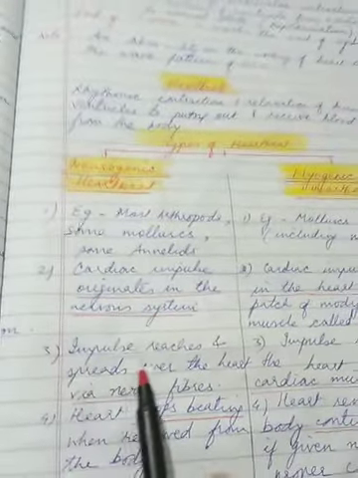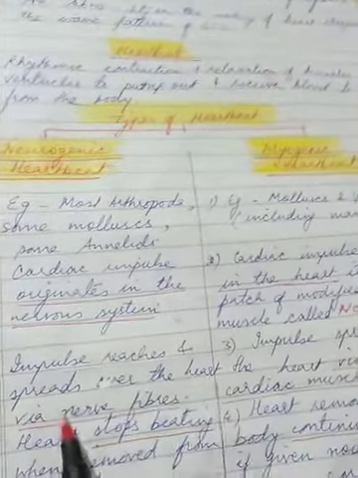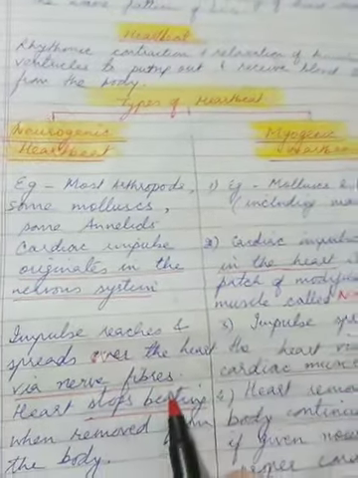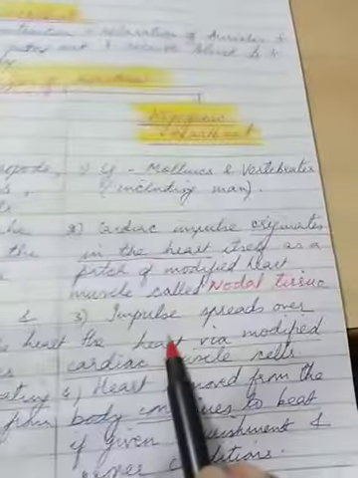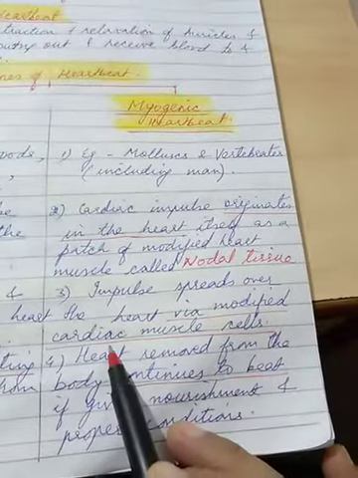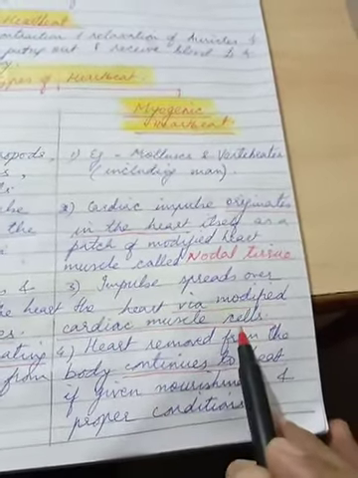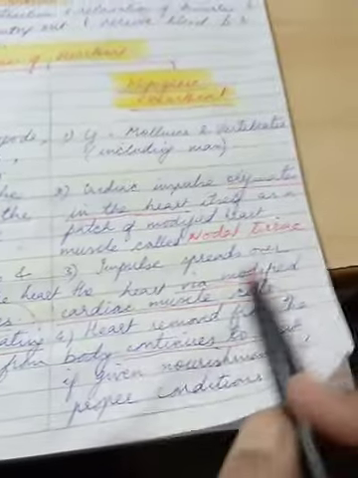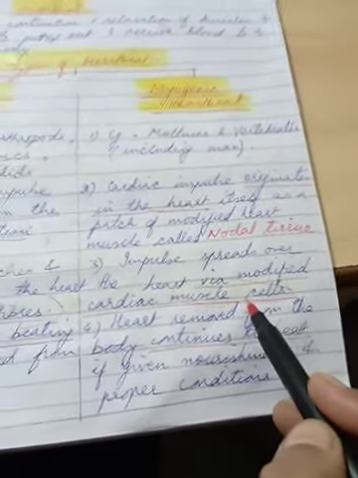Second, the impulse reaches and spreads over the heart via nerve fibers, whereas here the impulse spreads over the heart via modified cardiac muscle cells. So again there's a difference: nerve fibers here and muscle cells here, because these muscle cells are present in the heart.